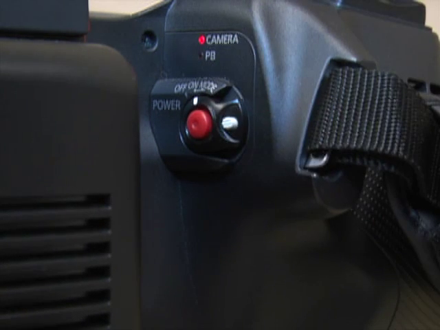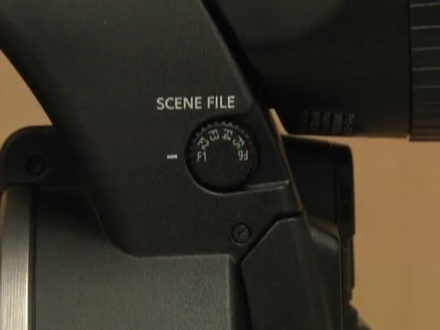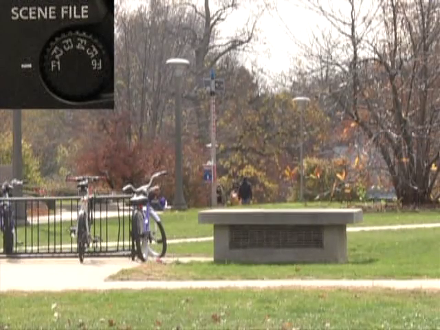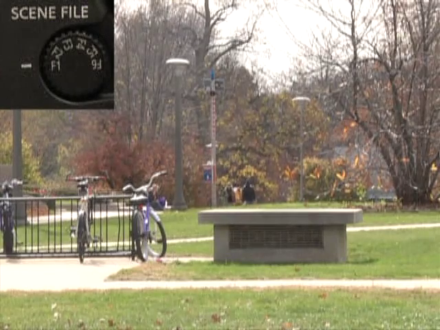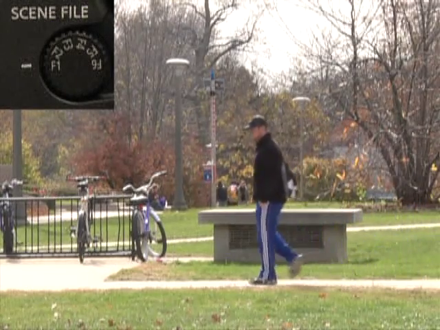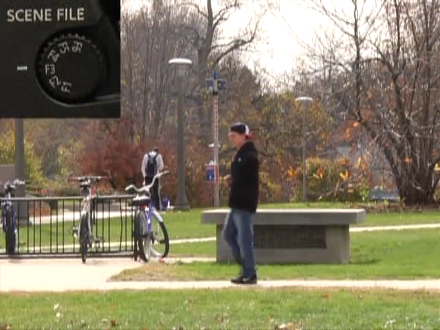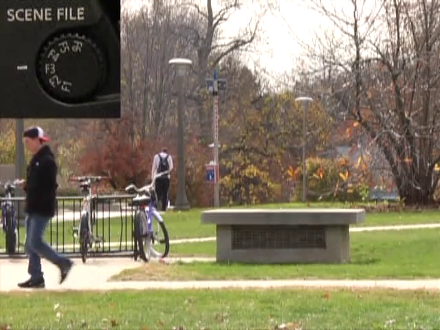On the upper left side of the camera toward the back is the scene file switch. When shooting your clips, make sure to have the F1 setting as your scene option. This is used for normal shooting and what will be used for class assignments. F2 is used for fluorescent lighting. F3 is used for fuller variations of resolution, color, and contrast.